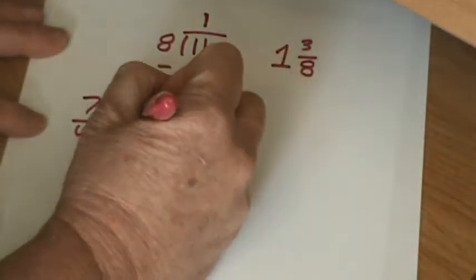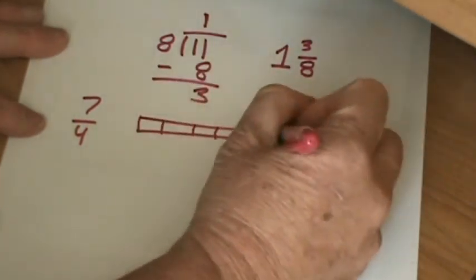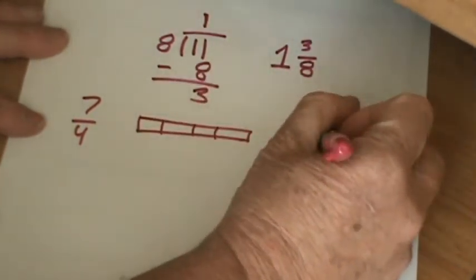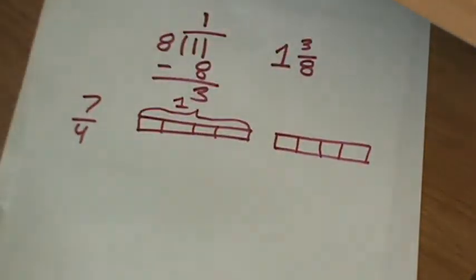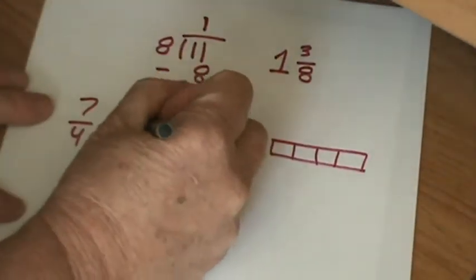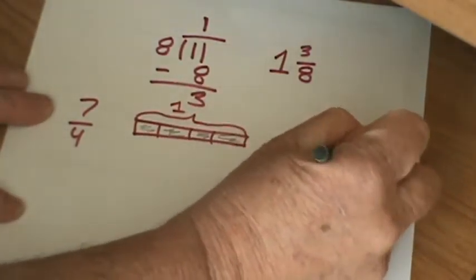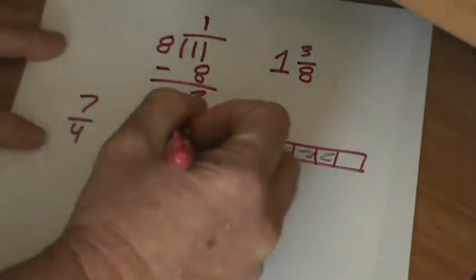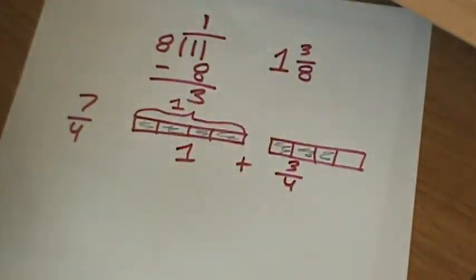And let's look at it as a tape diagram. 1, 2, 3, and 4. 1, 2, 3, and 4 symbolizes 1. So we have 7/4. And remember this? 1/4, 2/4, 3/4, 4/4, 5/4, 6/4, 7/4. So we have one whole, right? Plus 3/4. So it's 1 and 3/4.